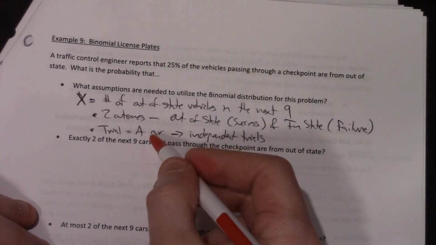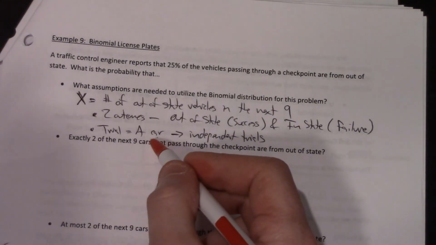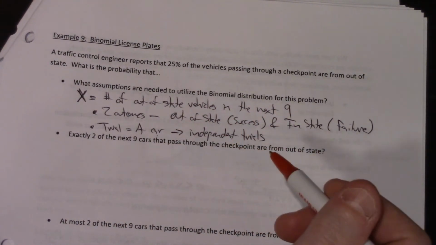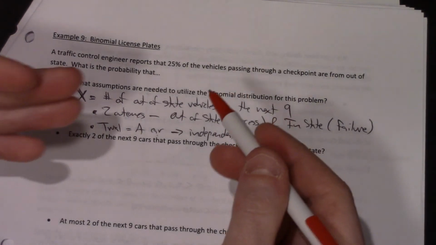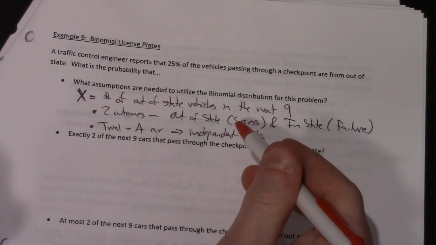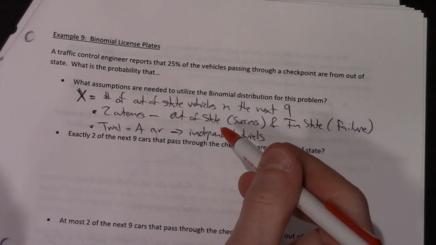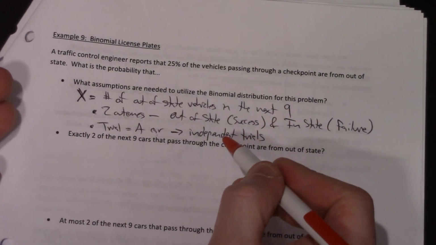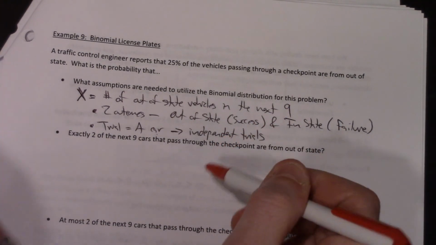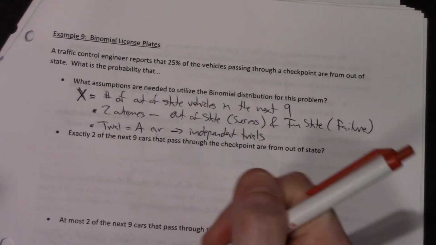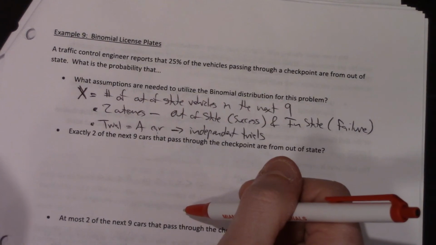So does it make sense that the license plate of a car passing through has no effect on what the next license plate is? Say that we have one out of state come through, does that change the probability that the next car is out of state? And I would say in general, it has no effect. I think in general, independent trials are okay. A car coming through should not be related to the next car.